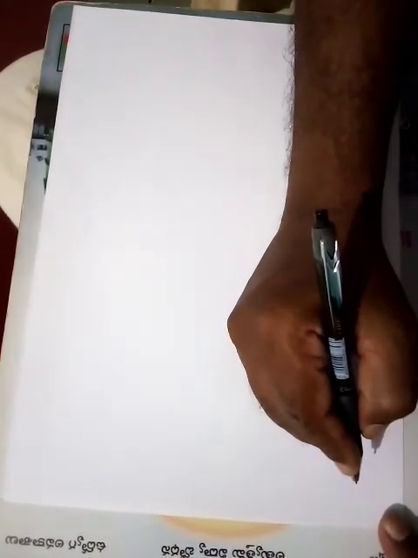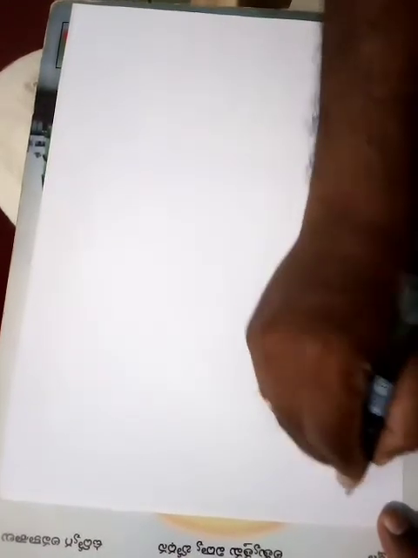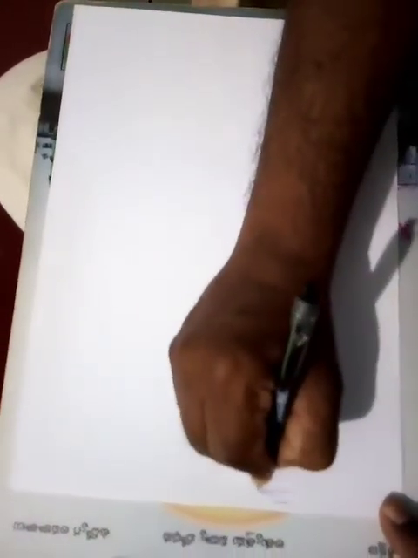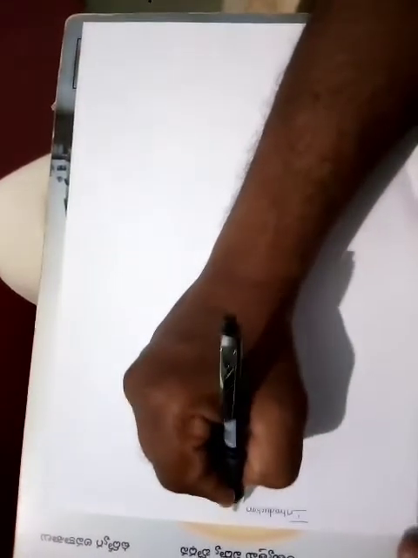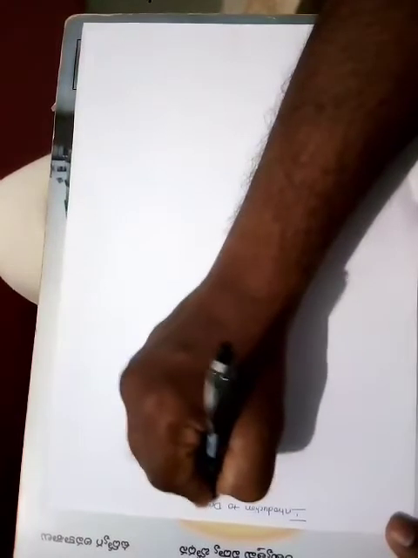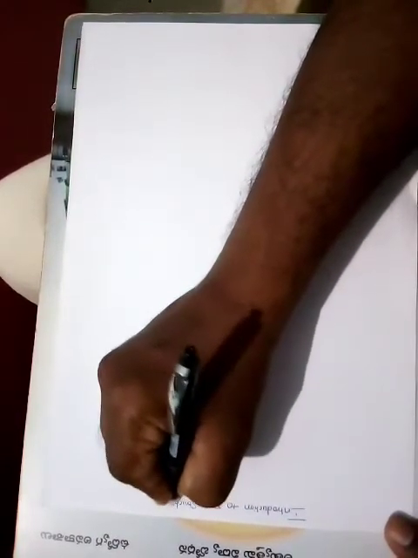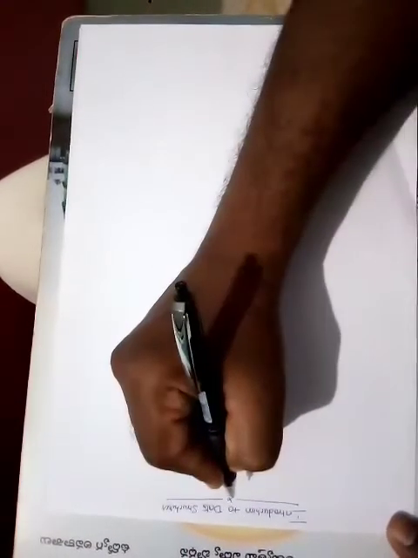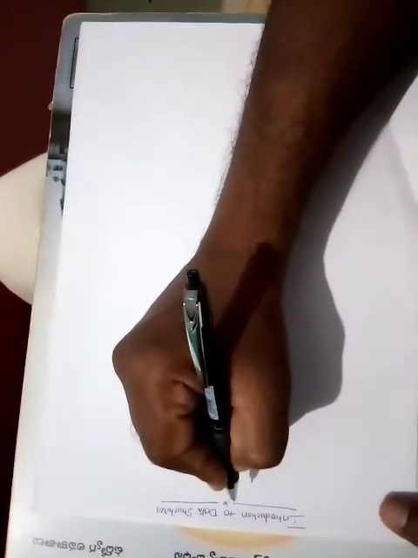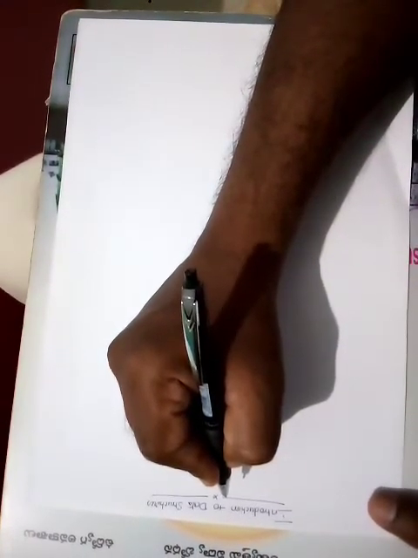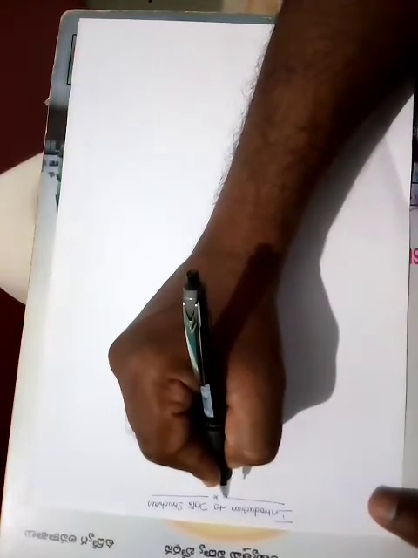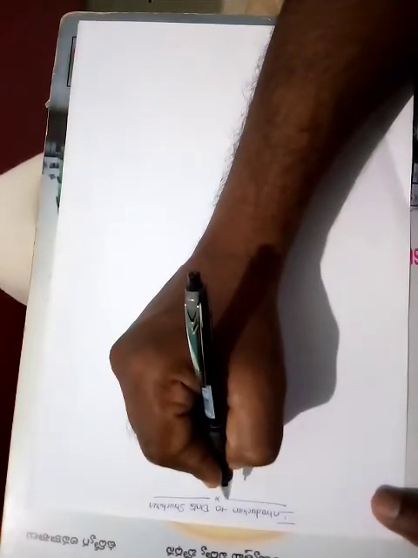Today's topic is Introduction to Data Structures. So, before going to learn data structures, we first learn what is data and what is type of data and how many types of data are there and how it is arranged in a proper format.